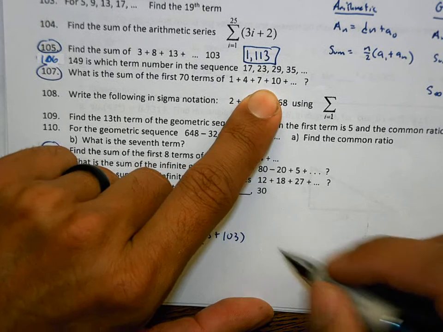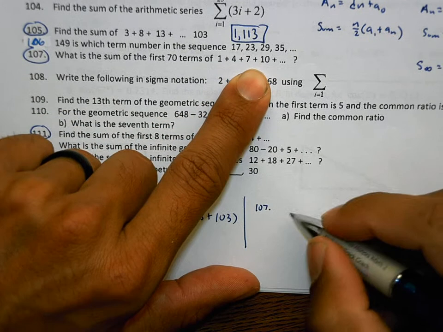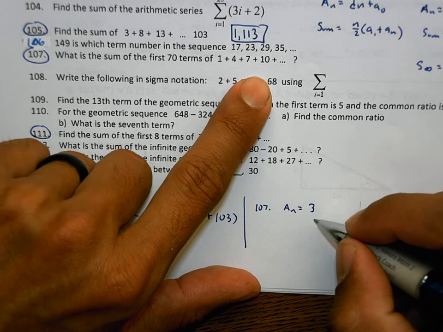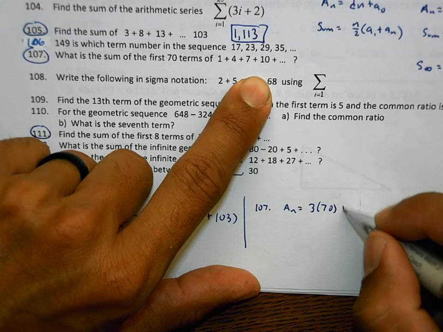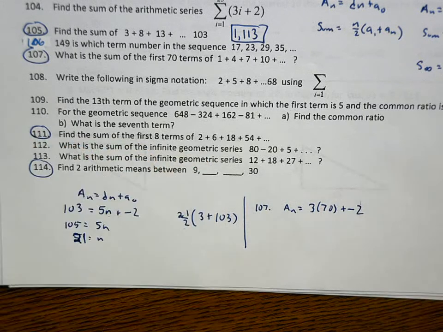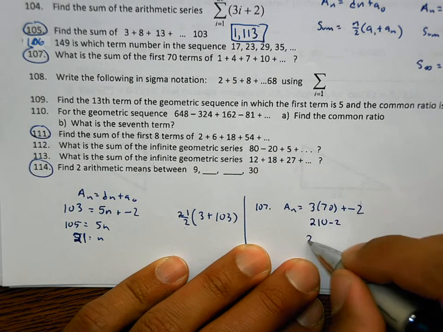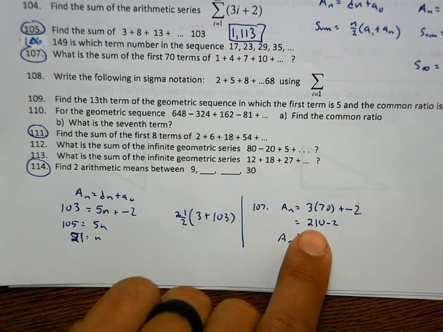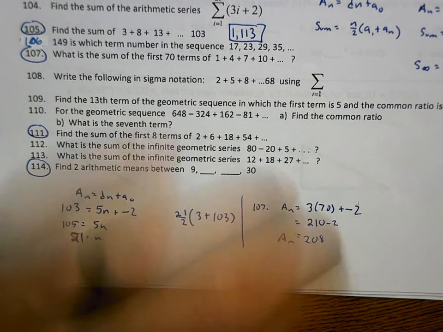You write your formula. Let's go ahead and put 107 right down here. And what I'm going to do for that formula is I'm going to write out A of n is equal to D. I'm going up by 3 units every single time. I want to know what the 70th term is. Plus A sub 0. 1 minus 3 is negative 2. If I want to know what that last term is, I make a formula to find what value the 70th term number is.